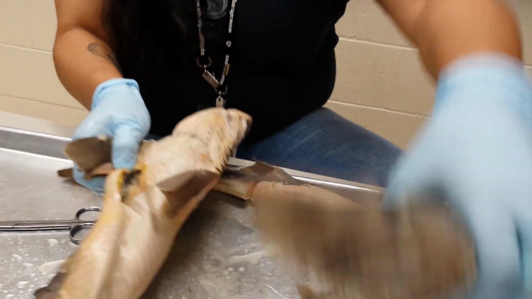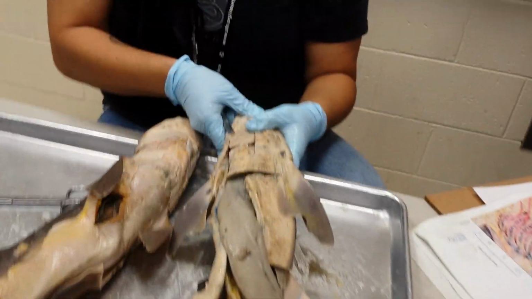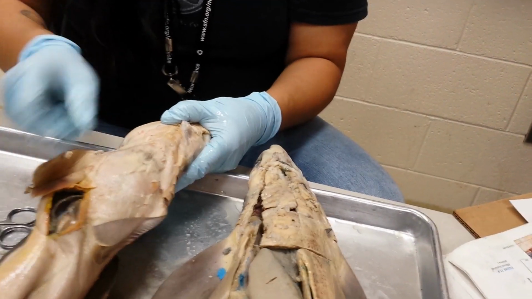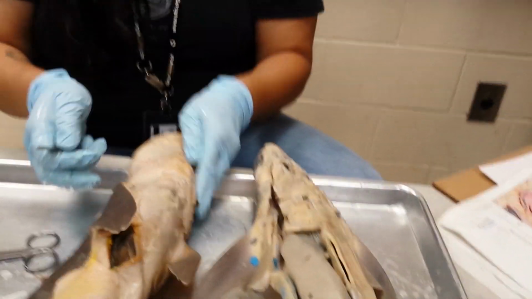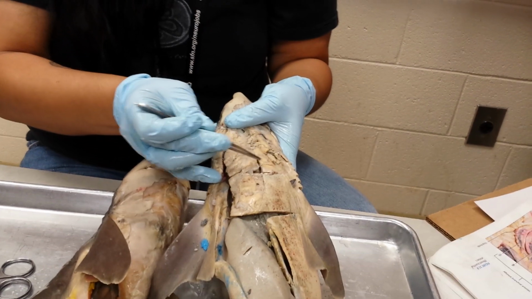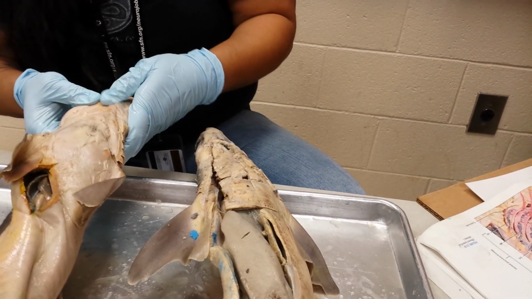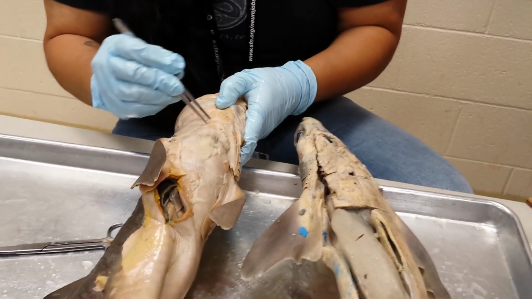Just caudal, or posterior, to the intermandibularis are these triangle muscles right here. These triangle muscles actually run ventral to your ventral superficial constrictors. You can see here really easily how that forms a triangle. So the two of them stuck together forms a triangle. This one doesn't look triangular. It's right in here. Not as much, but it's there.